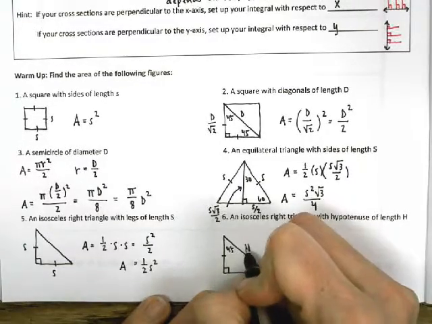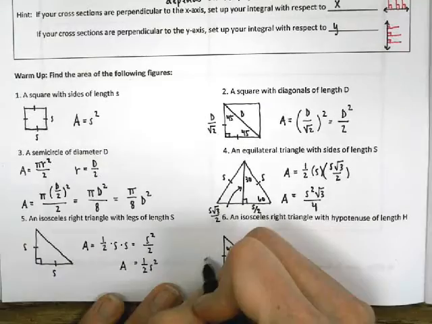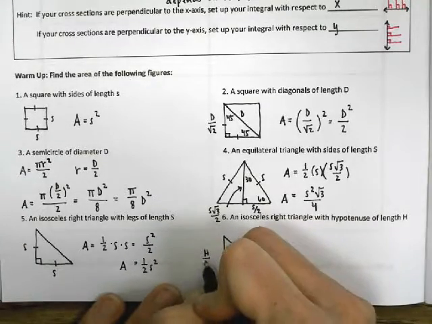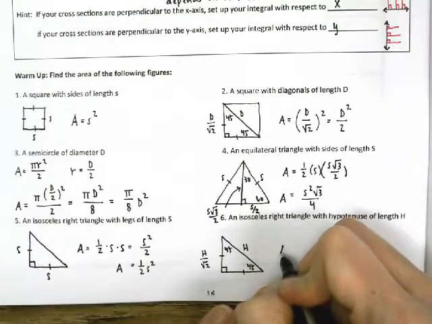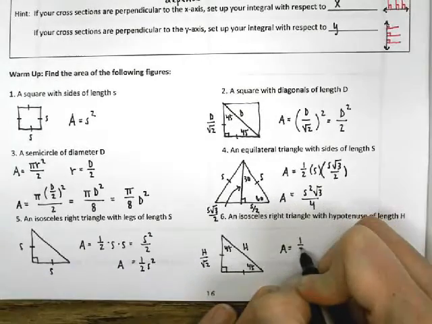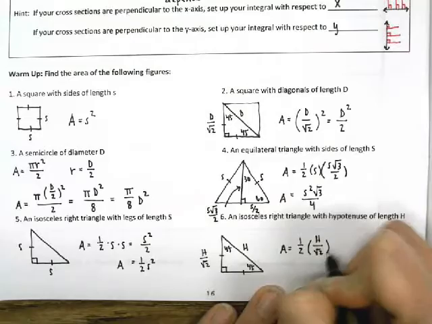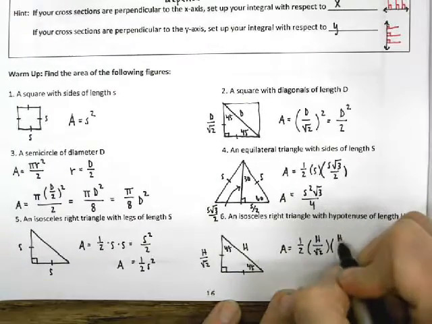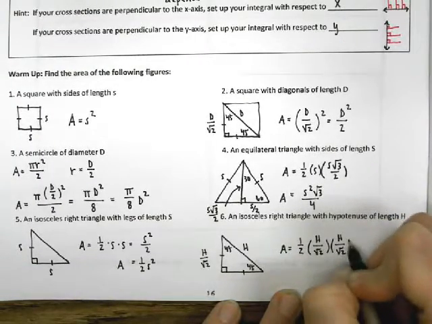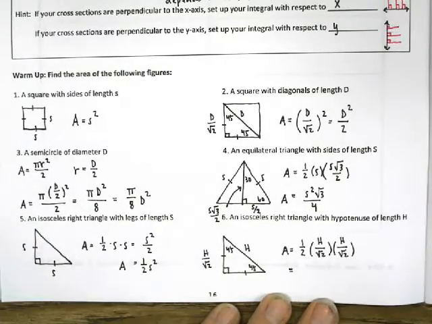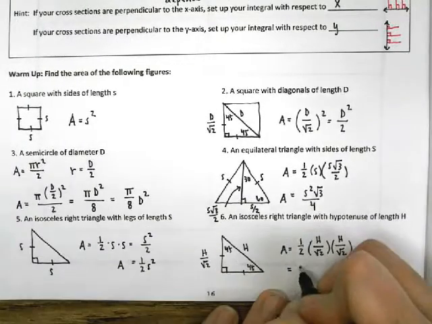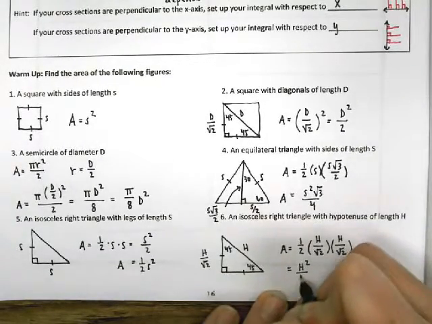If my hypotenuse is H, I know that each of my legs is H over root 2. So now my area is going to be 1/2 the base, which is H over root 2, times the height, which is also H over root 2. And if I simplify that, I get H squared over 4.